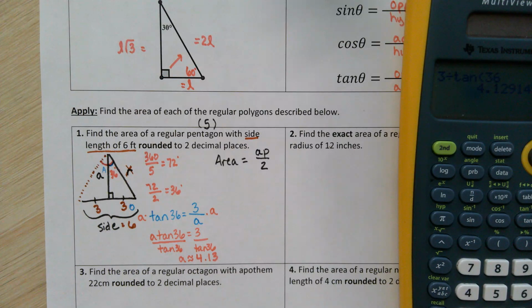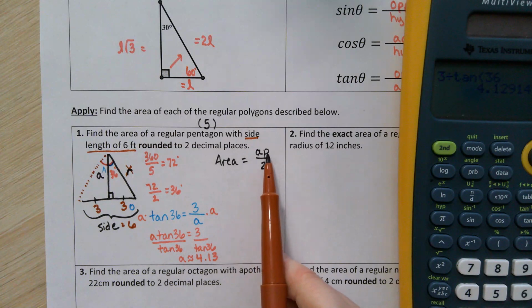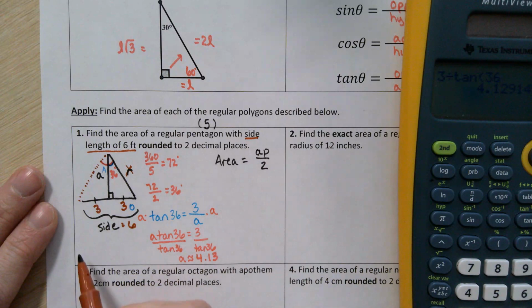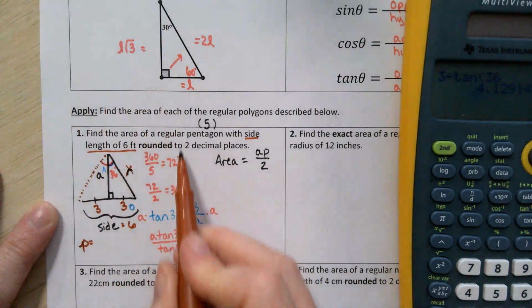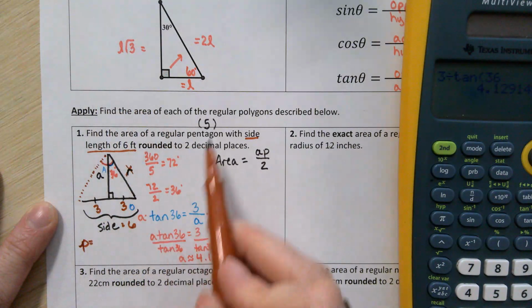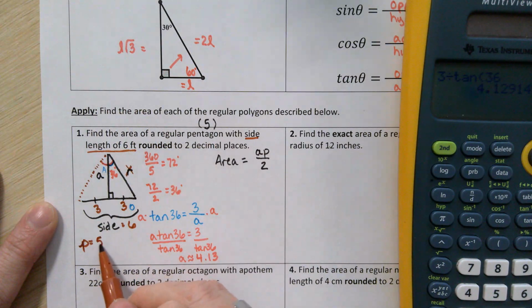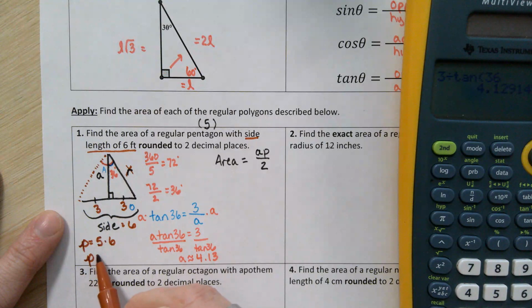Okay, so I've got the apothem tracked down now. That part's taken care of. Next up, I need the P. Remember, that stands for perimeter. Perimeter is the distance all the way around the pentagon. So even though I didn't draw the whole shape, I reminded myself that there were 5 sides, and each side was 6 feet long. So that means my perimeter is just 5 times 6, or 30.